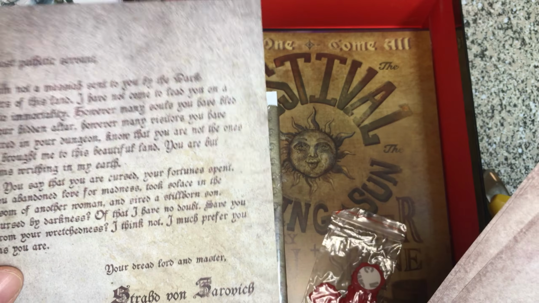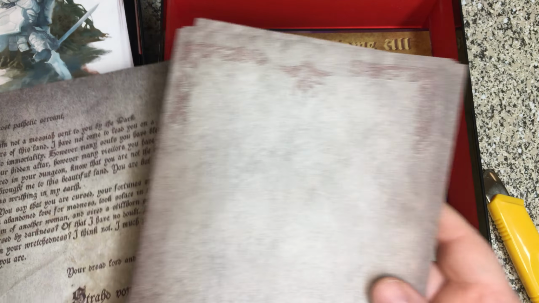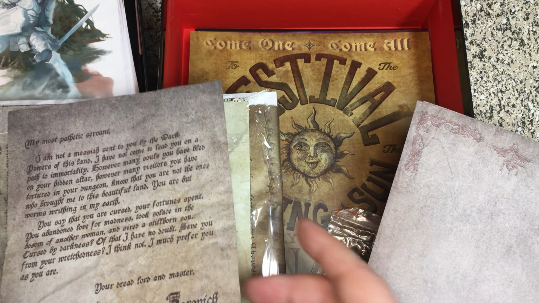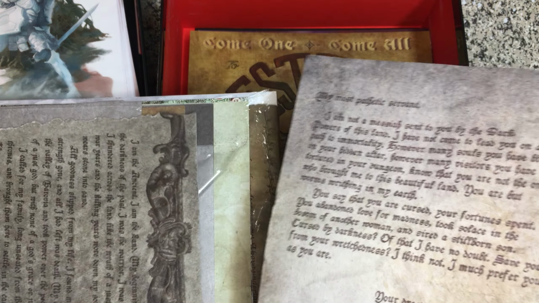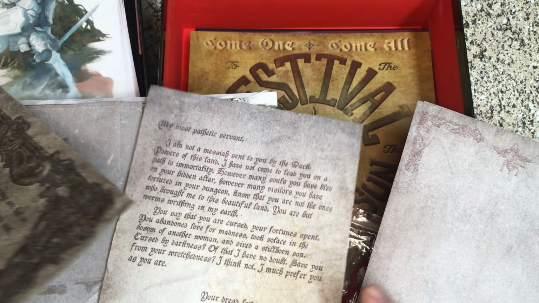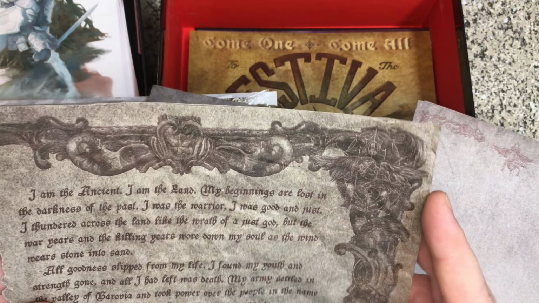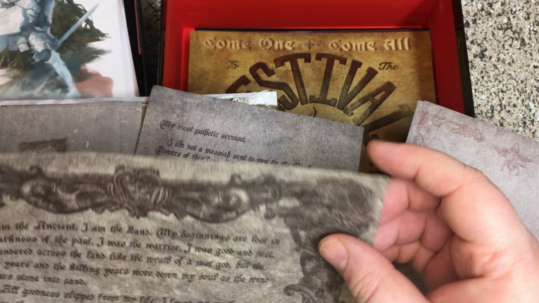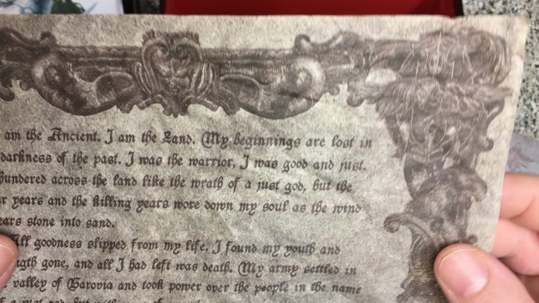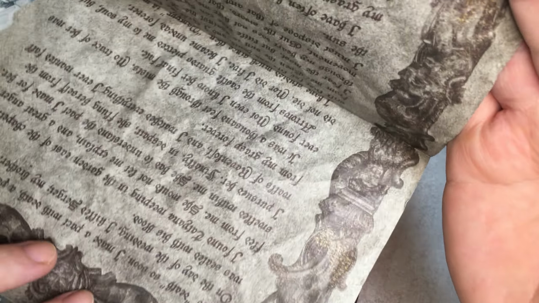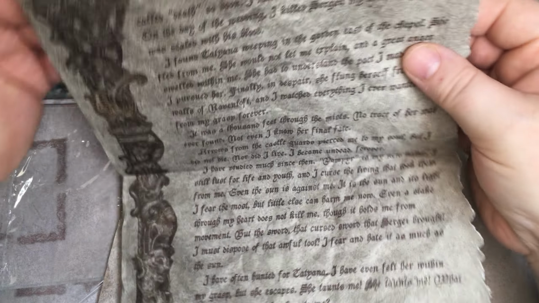So here are, again, some of the handouts for Strahd's journal. I believe that these pages are for you to send invitations to your players as you start the campaign, that they are invited to join in it via mail. So, yeah, again, pages from the journal. And this is great. I don't know if you can see this, but it's wrinkled. This is really well done, right? Look at this letter from the journal.